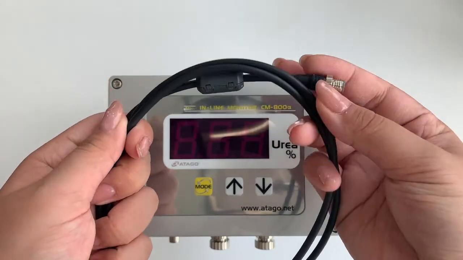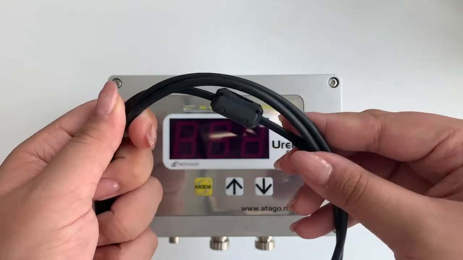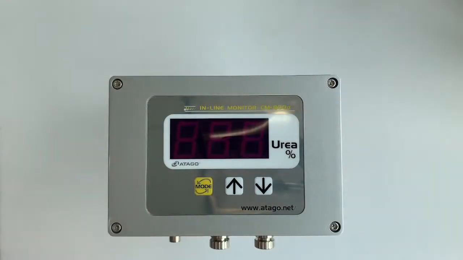So let me show you the cable. This is the cable for the power. For the recording output and data output, you'll need to buy a cable of your own.